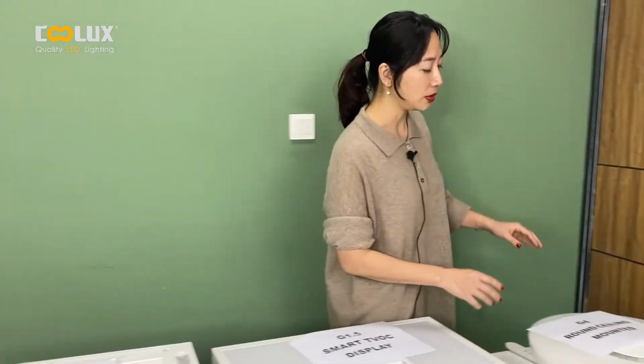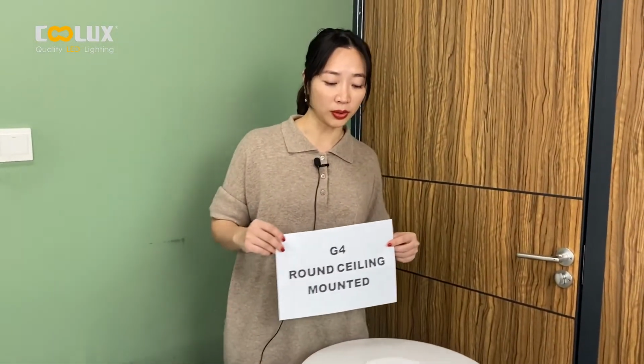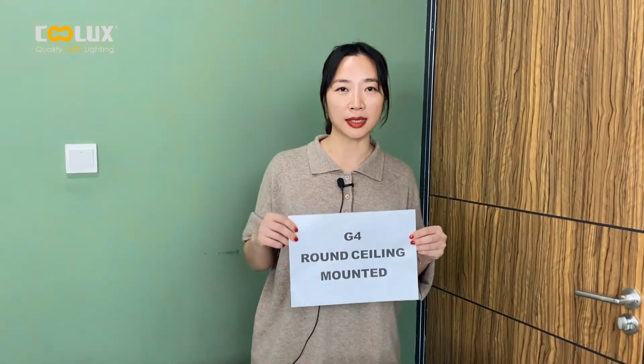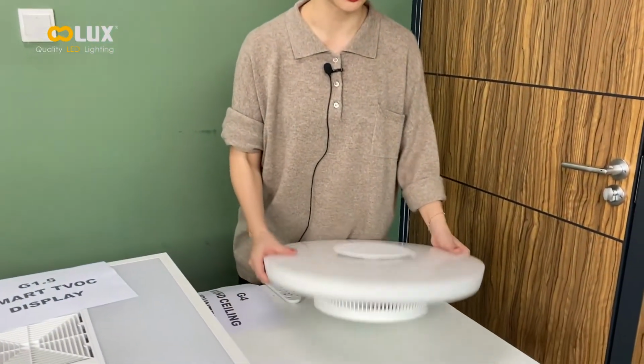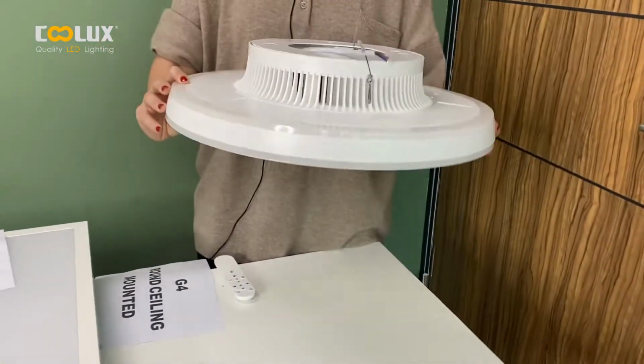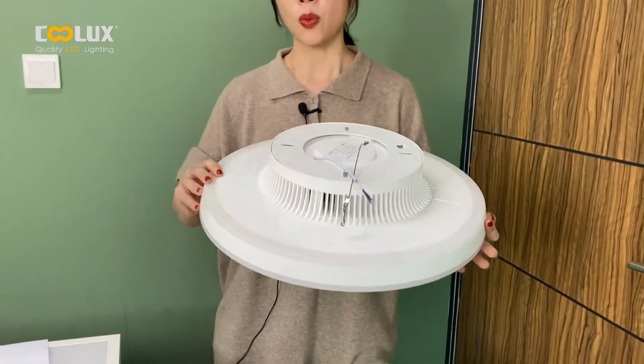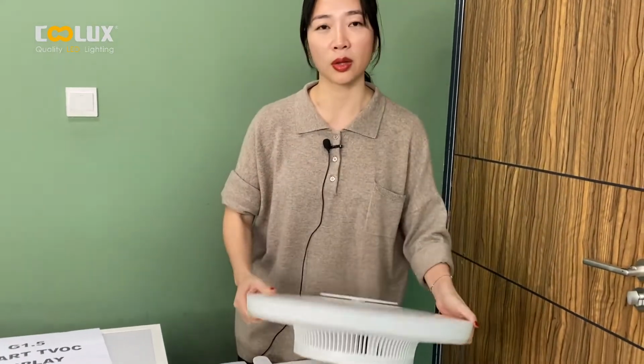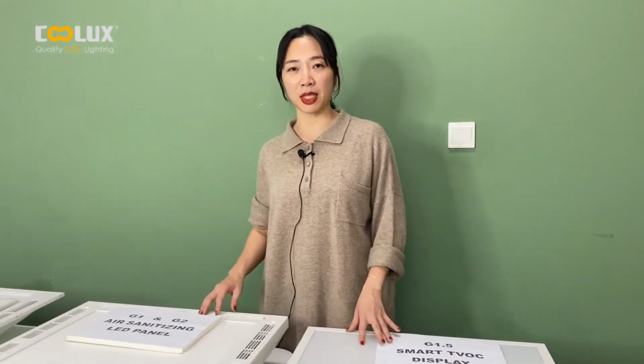And we also have this G4 model. G4 is designed for indoor ceilings, using a ceiling mount. So you can see this is the ceiling mount here. While the others, from G1 to G3, are all 2x2, 600x600 millimeter size for industrial and commercial use.